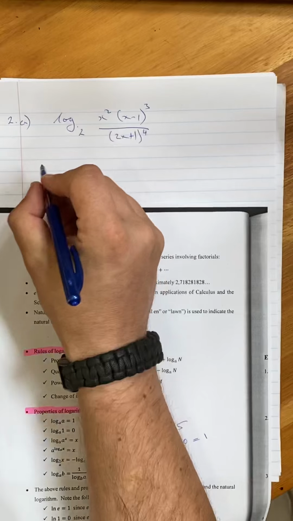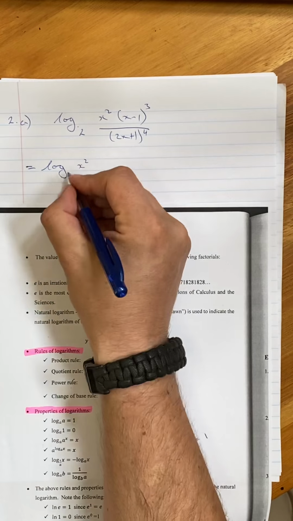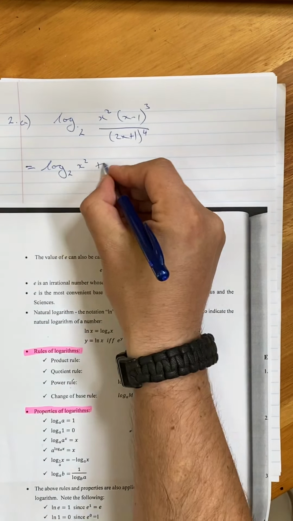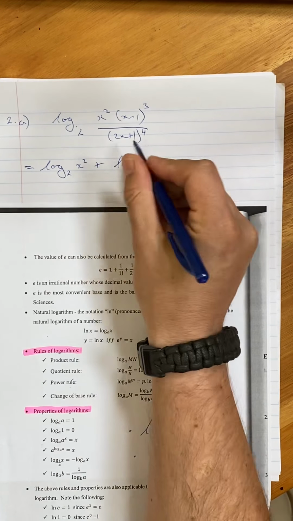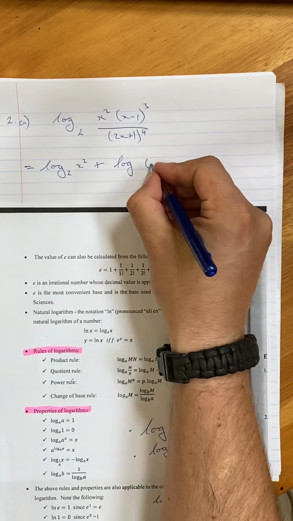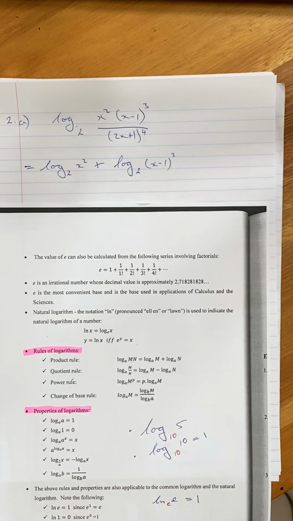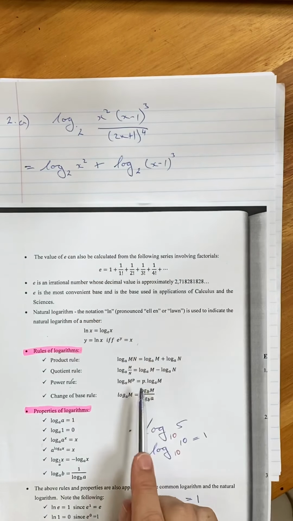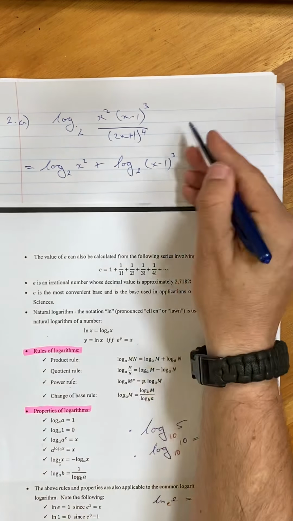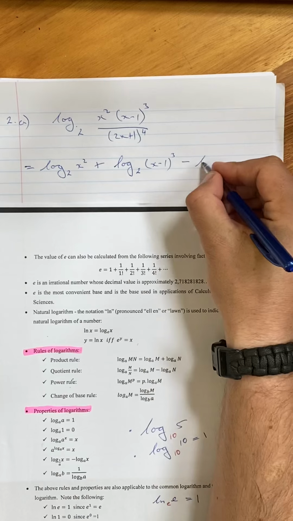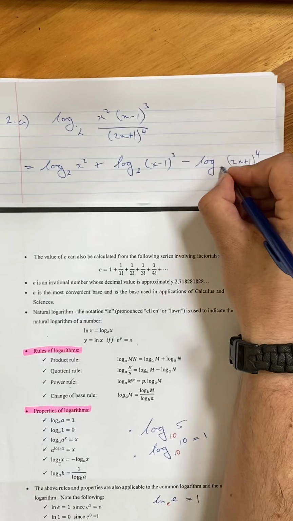So we get log x squared base 2 plus, because that's what this property is saying, plus log, now I'm going to do this one because it's multiplied, x minus 1 cubed base 2. All right, now I'm looking for a divide, and here is a divide over here for this property, and it says we must subtract. So this would be minus log 2x plus 1 to the power of 4 base 2.